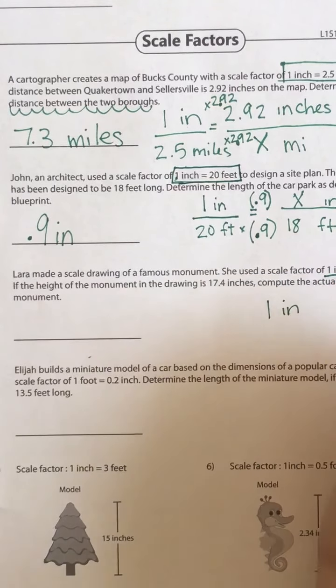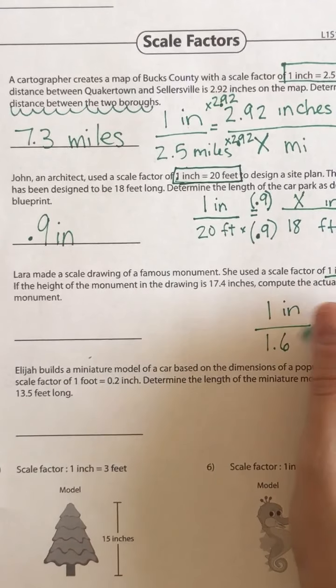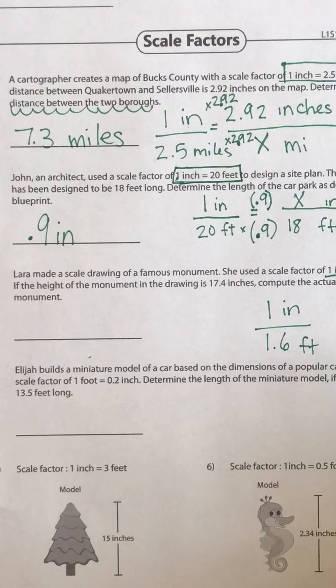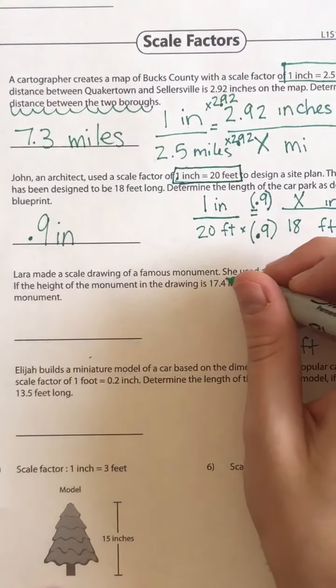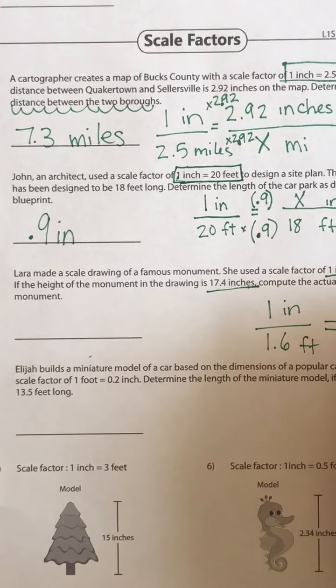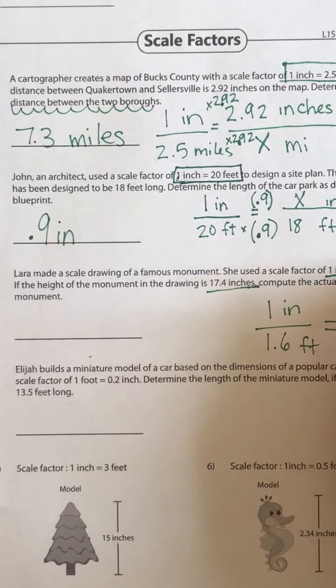1 inch, 1.6 feet, or I know you're screaming 1 6/10 feet. So I set up my proportion. If the height of the monument in the drawing is 17.4 inches or 17 4/10 inches, compute the actual height of the monument. Well, now I can just fill in the rest of my proportion and solve. So 1 inch is equal to 1.6 feet or 1 6/10 feet. Therefore, inches and inches. So I put the inches right here, 17.4 inches and X feet.